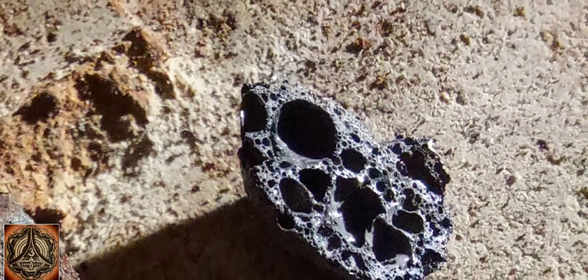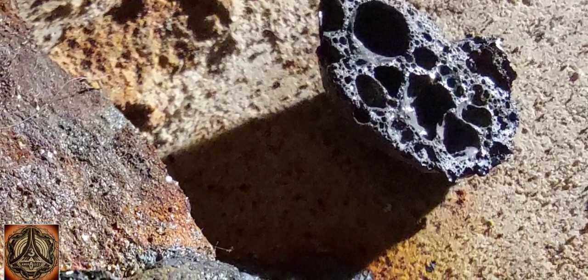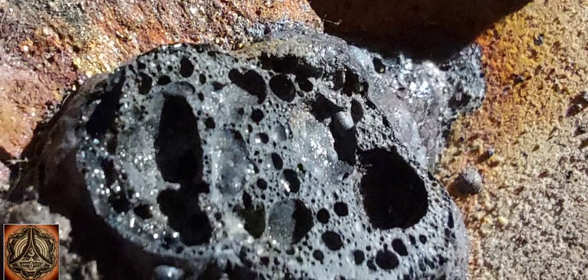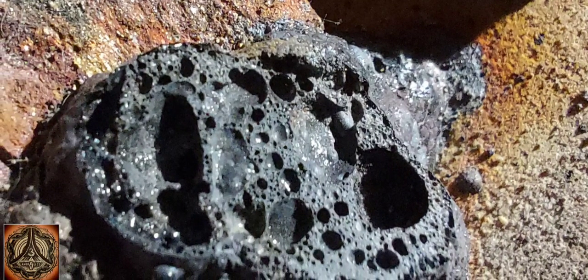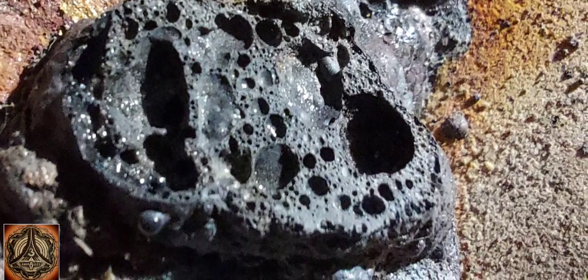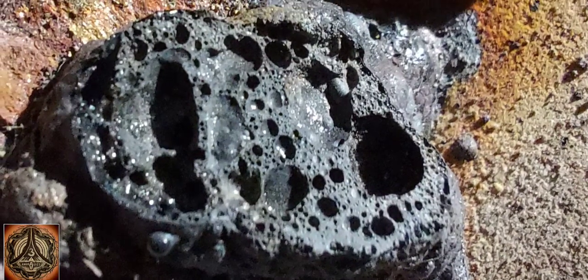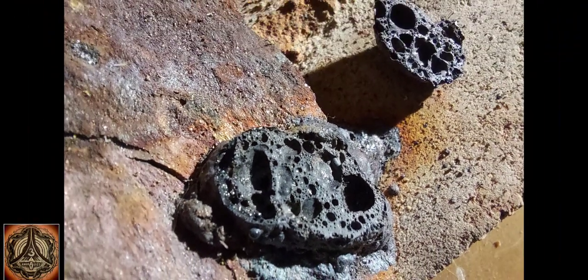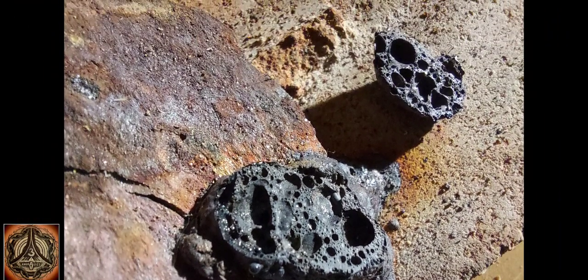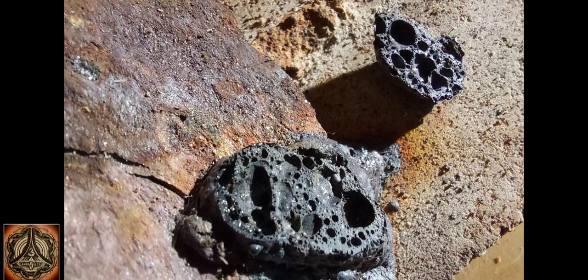We don't know. It might contain sulfur. It might be something completely different. But it is a porous material which has bubbles. And it is black.